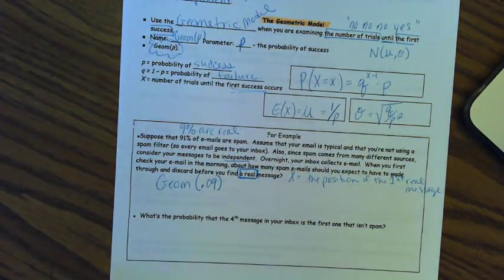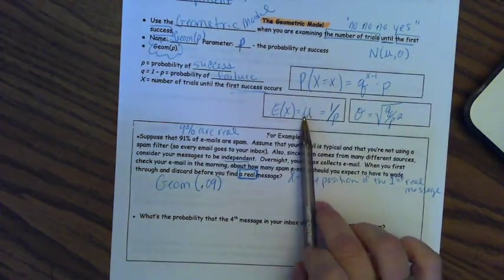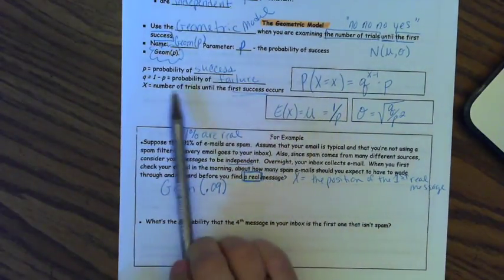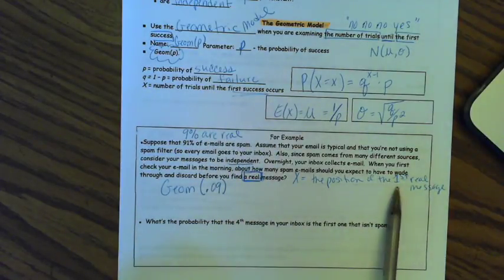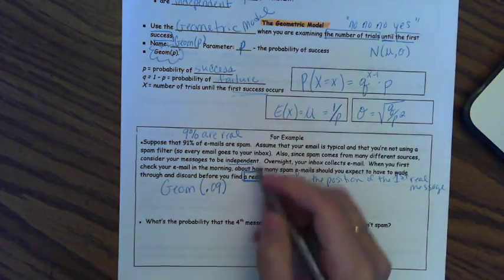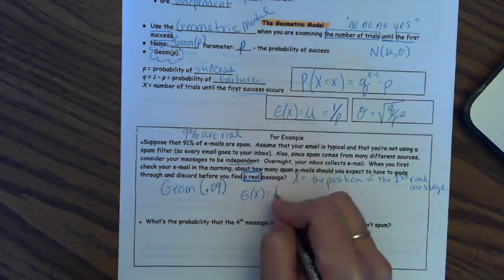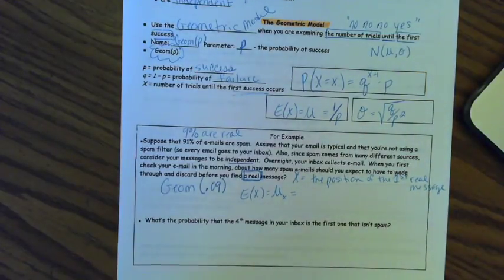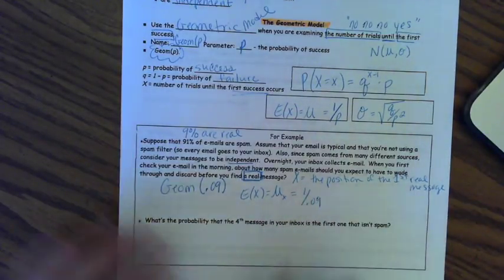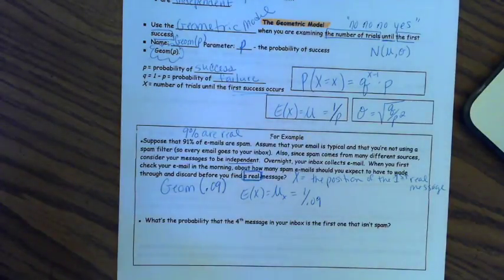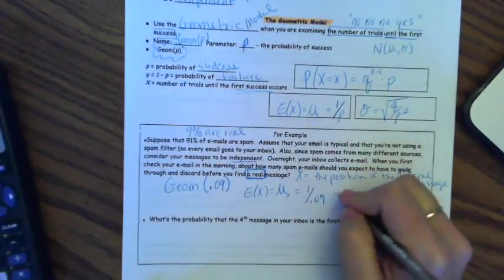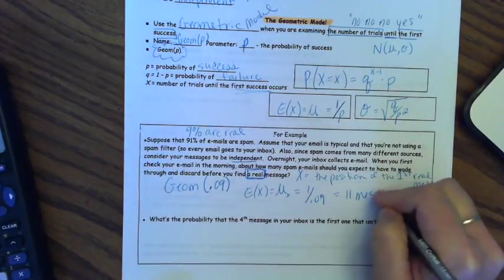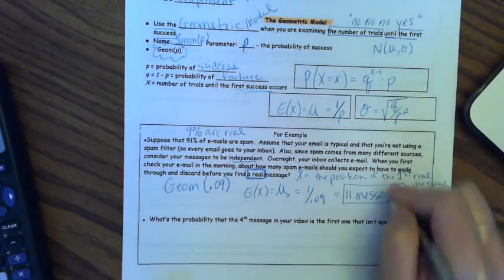And they're just simply asking for the mean. What's the average number of trials until the first success? Or what's the average position of the first success? So this first question is to find E of X, or the mean of X. Whichever way you want to write that, it doesn't matter. And that is 1 over 0.09. That's 1 divided by 0.09. So if we go to our calculator and we type that in, we get about 11. So we would expect to have to go through about 11 messages before we get to our first real one.